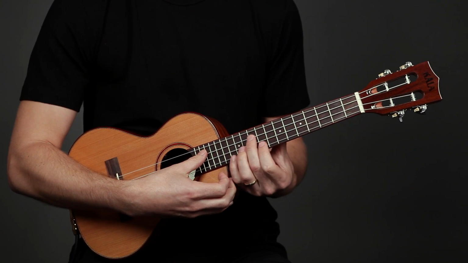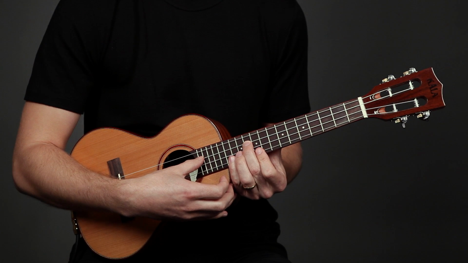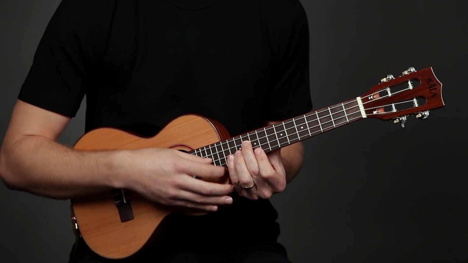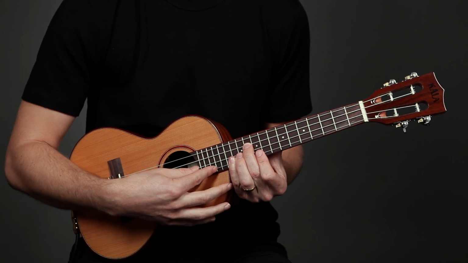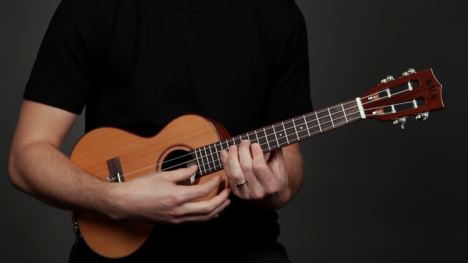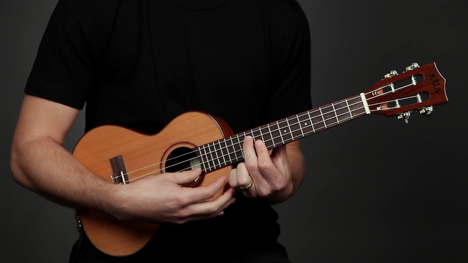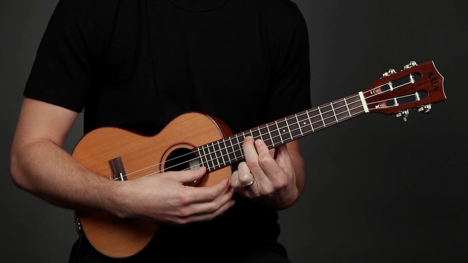First, find the B note on the 11th fret of the C string. Then find the D note on the 10th fret of the E string. Lastly, find the G note on the 10th fret of the A string.